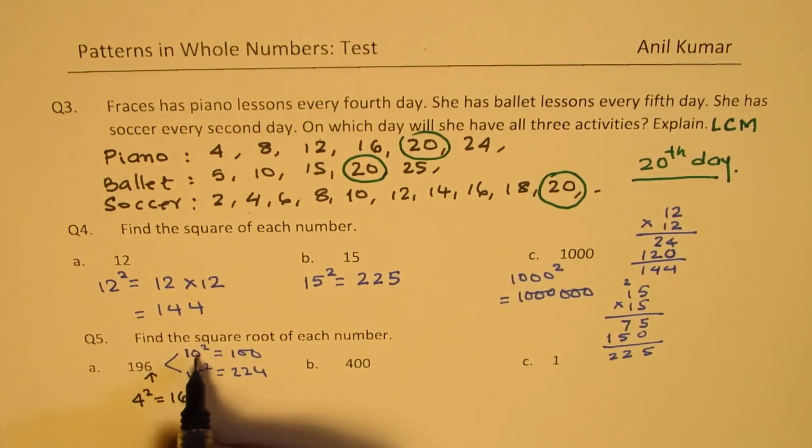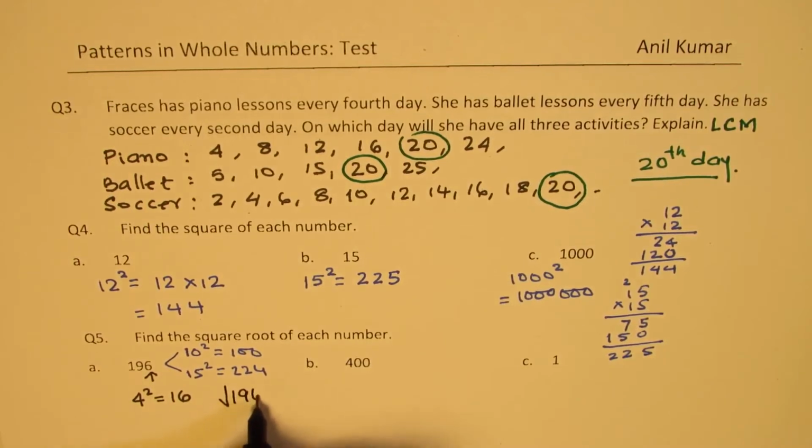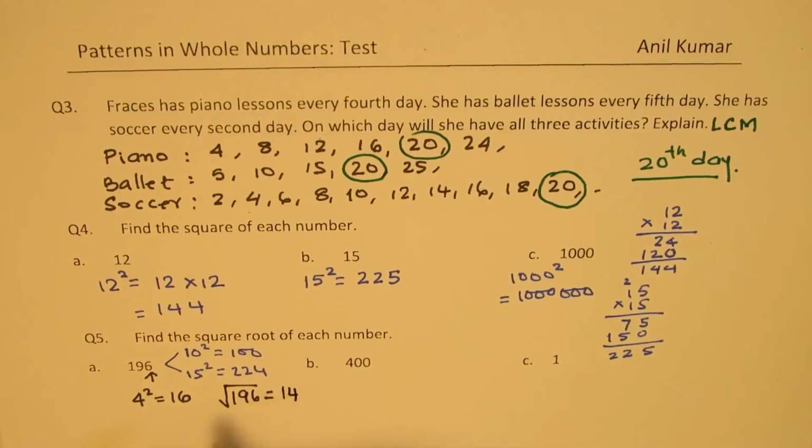It has to be more than 10, right? So we can say the square root of 196 is equal to 14. So we kind of estimate it. So if you don't know the exact value, then you can estimate just as we did. I will also teach you a method of finding a square root with a special division, right? So we'll talk about this later.